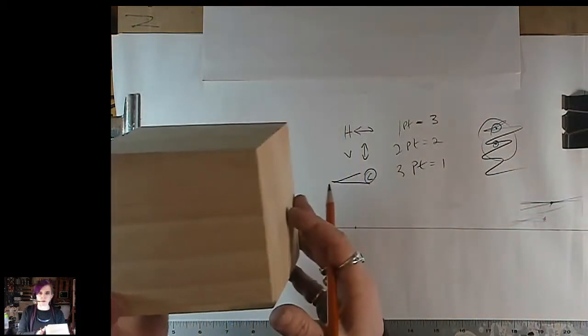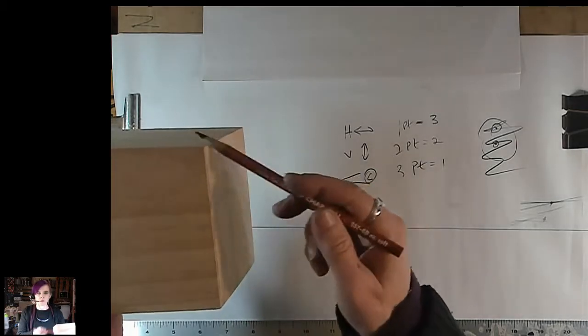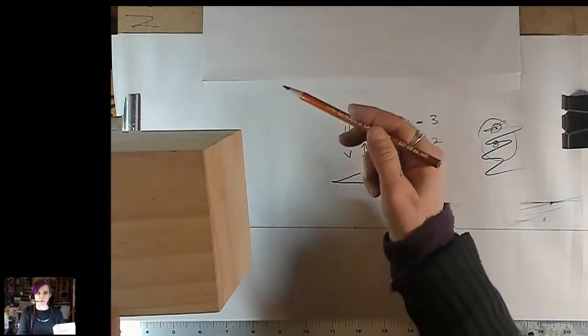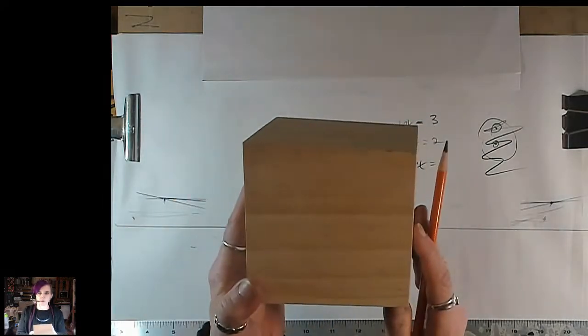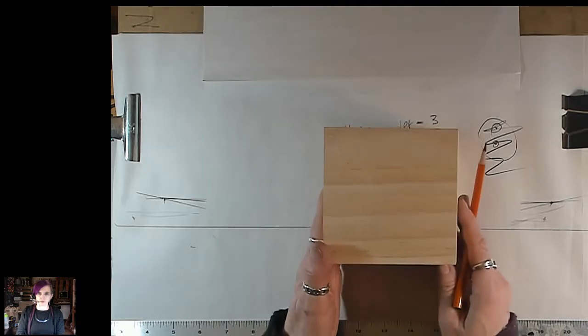You move it over here. You see how these lines, even in the camera, are going a little bit towards each other as they move away from you. So that's 1-point perspective. Everything goes to this one point here. Okay.